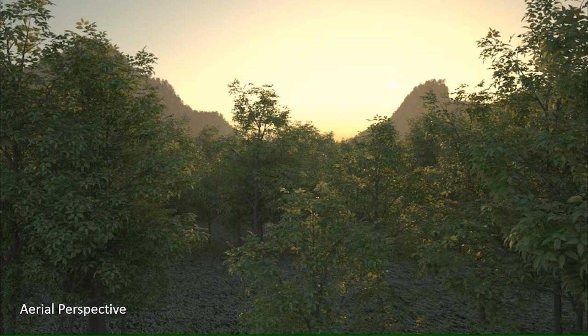Atmosphere fog is what I should say. And so the atmosphere that you would see in a scene, whether it's a city scene, in this case we're showing you a country scene, trees, mountain, and you can see a bit of haze over the hills in the background. That's all done through aerial perspective, and again is available through all of our product line.